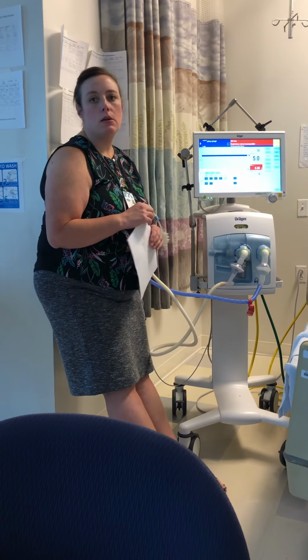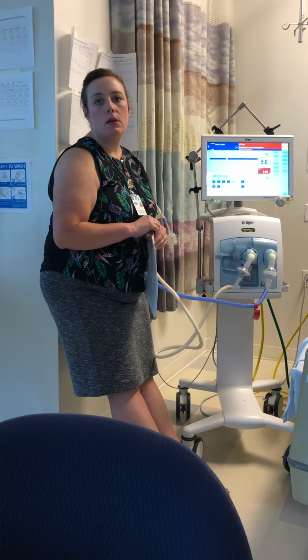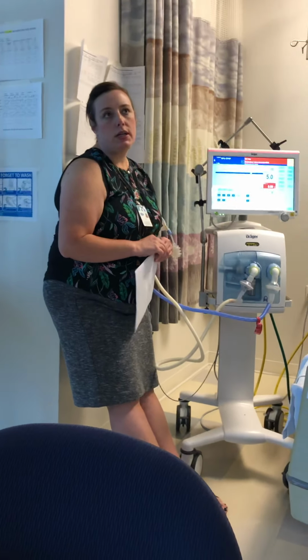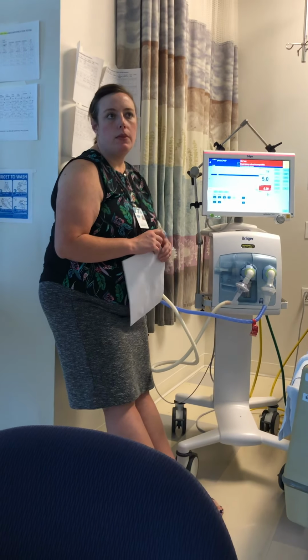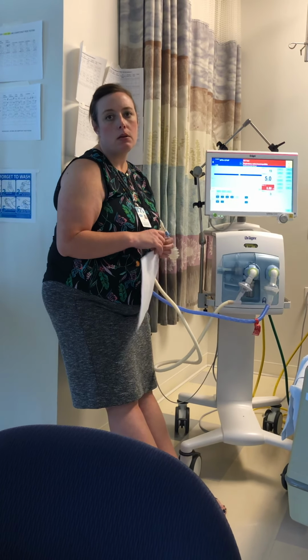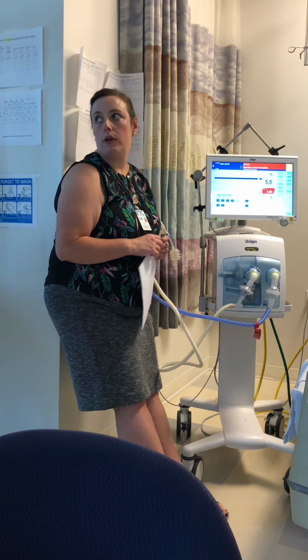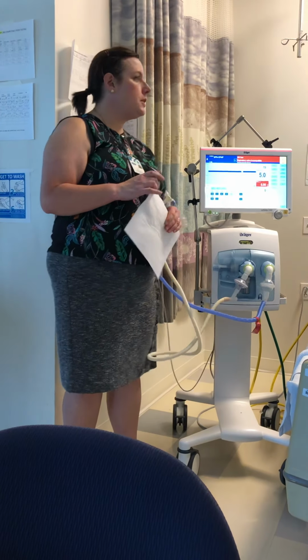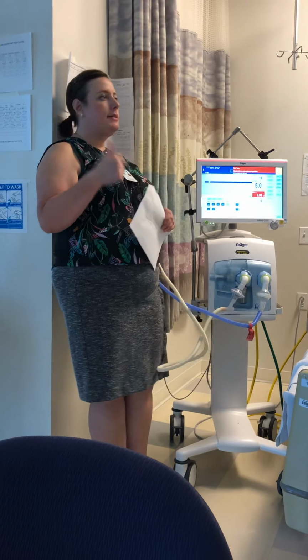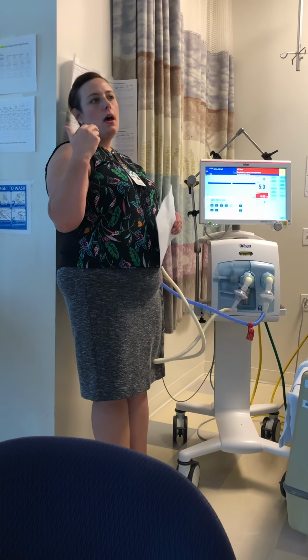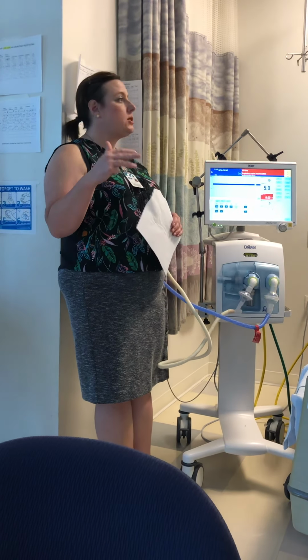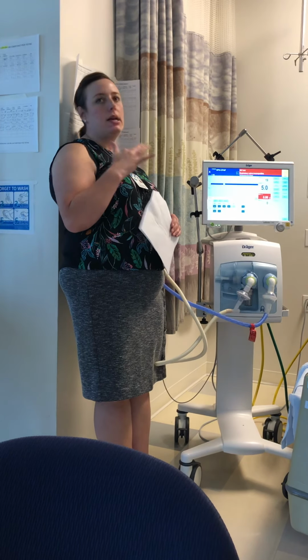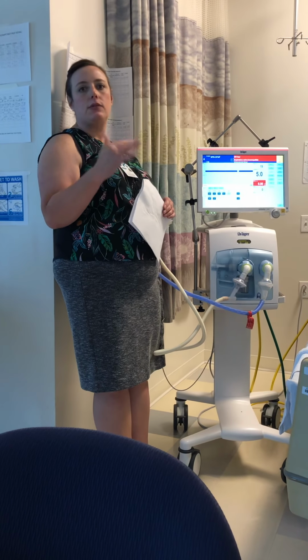How do you know if they're over distended by looking at the X-ray? Do they look super huge? So there's a normal expansion to the rib, and you would actually count the ribs. Okay, so we're using SATs, color, work of breathing, chest x-ray, breath sounds, all to identify if these are the appropriate settings for our patient.